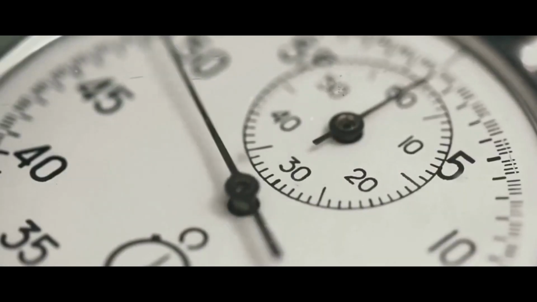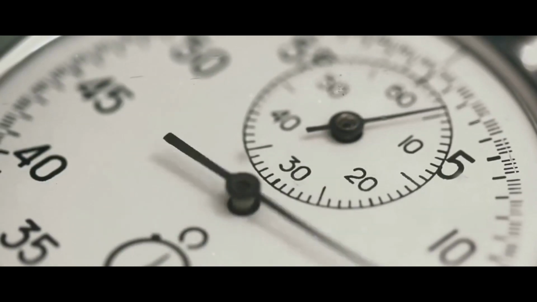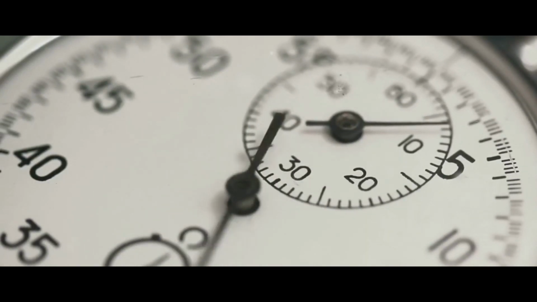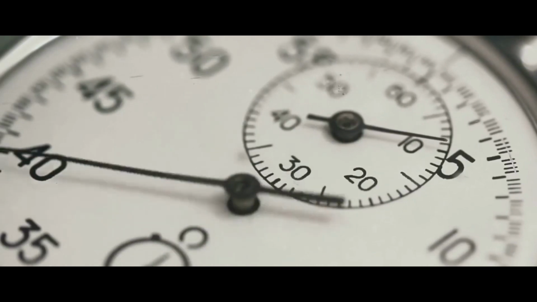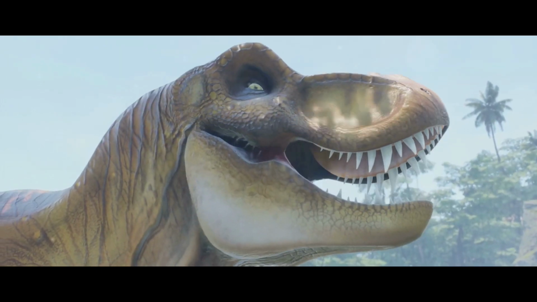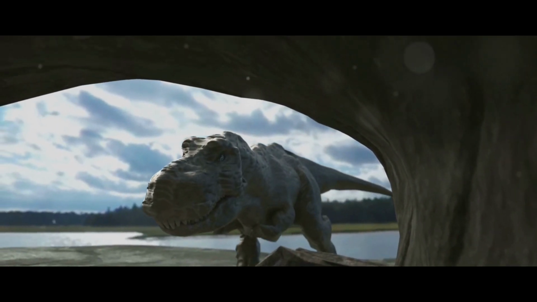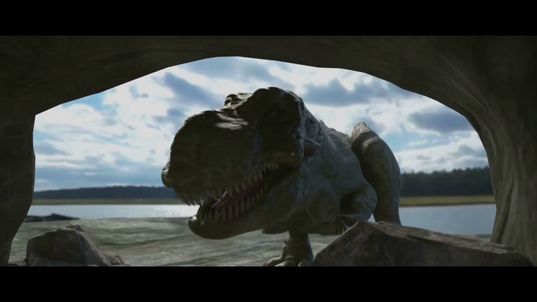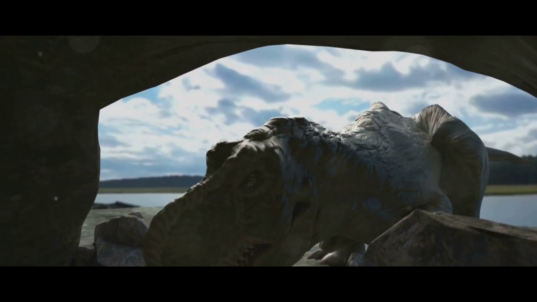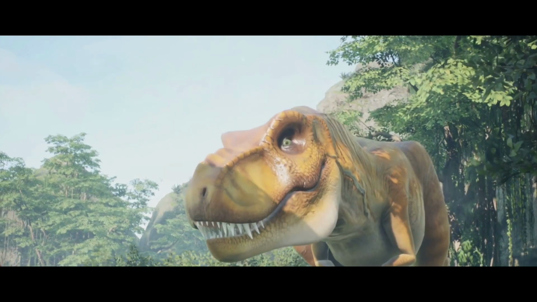Among these titans, the Tyrannosaurus rex, or T-Rex, stands as one of the most infamous. Its name, translating to Tyrant Lizard King, perfectly encapsulates its fearsome reputation. This apex predator, with its towering stature and razor-sharp teeth, was truly the stuff of nightmares. Yet despite its fearsome image, recent research suggests the T-Rex may have been more of a scavenger than a hunter, feasting on carcasses rather than chasing down prey.